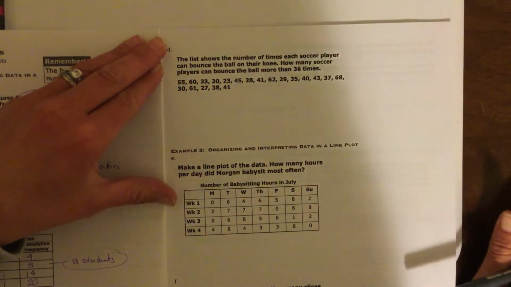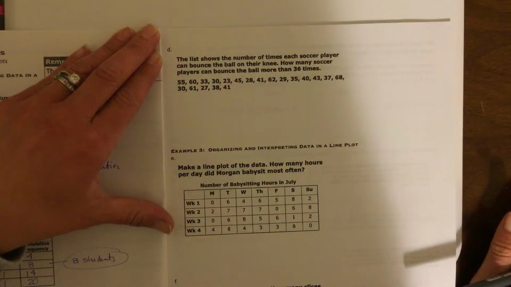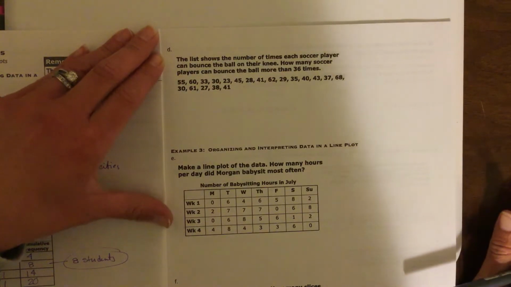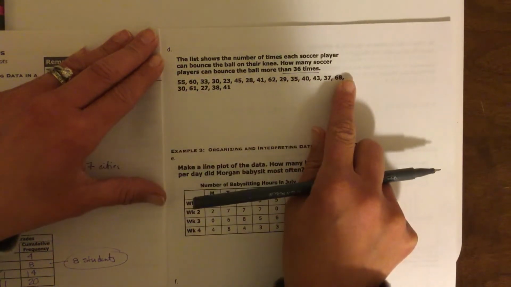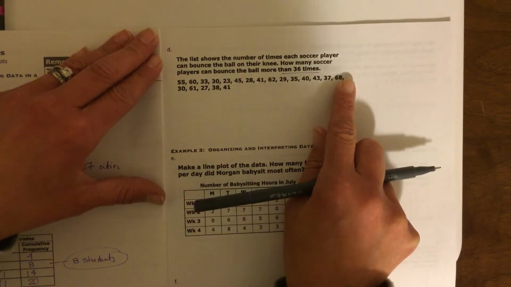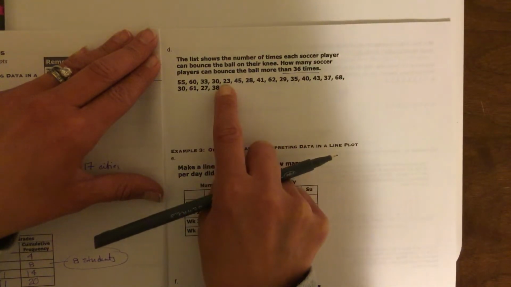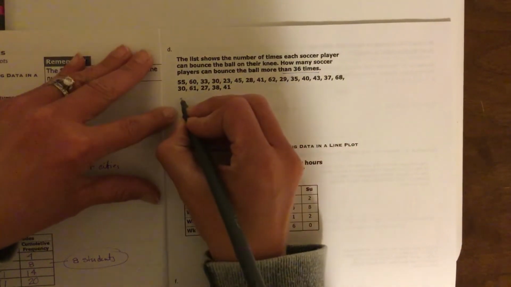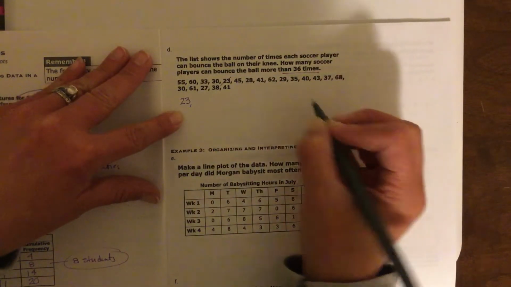Okay, let's do another one. It says the list shows the number of times a soccer player can bounce the ball on their knee. How many soccer players can bounce the ball more than 36 times? Okay, so let's take this and put them in order first. So it looks like my smallest one is 23. Maybe I should have done this before I was on here with you guys.